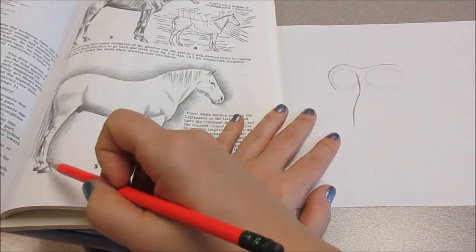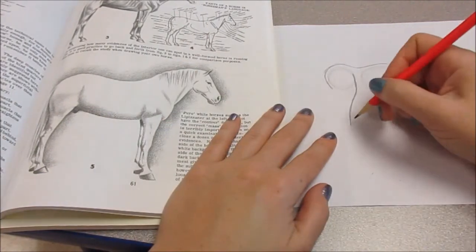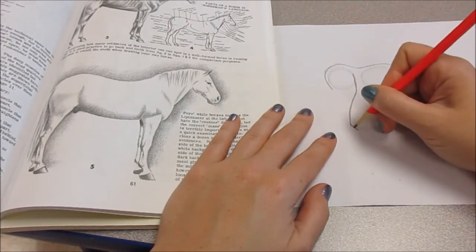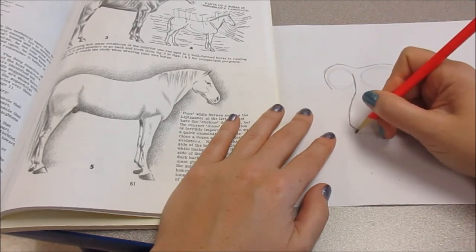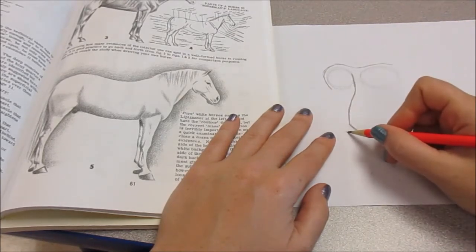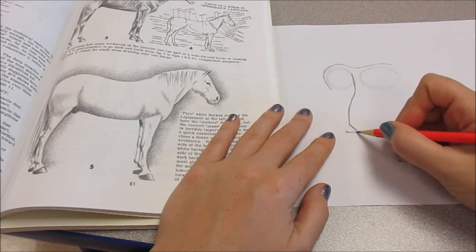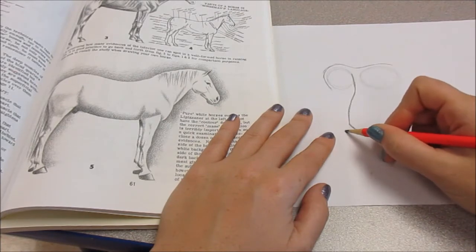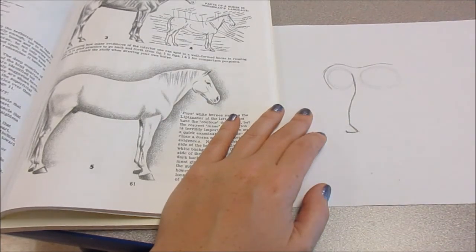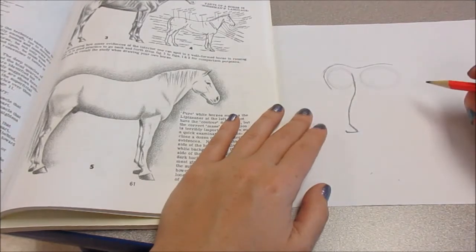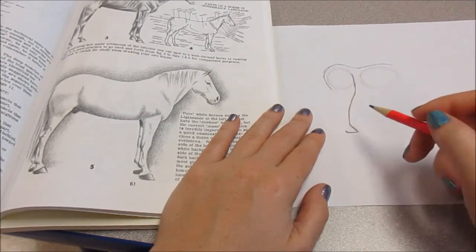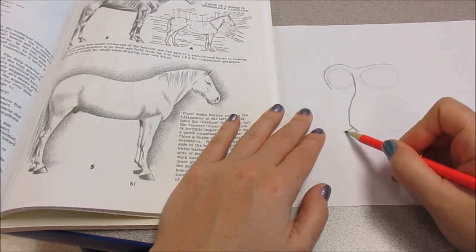The hoof is a nice triangle-y shape. So we'll come out, over, a little bit up, finish it off.